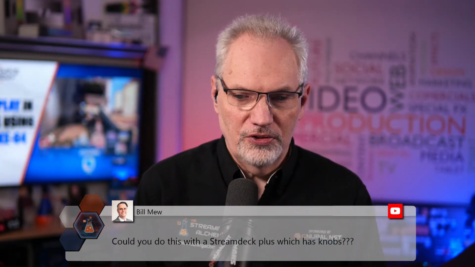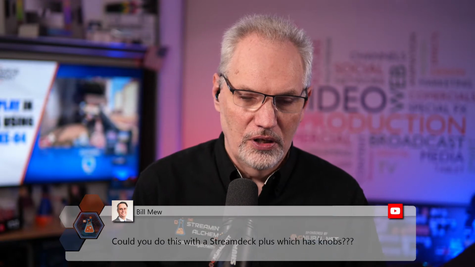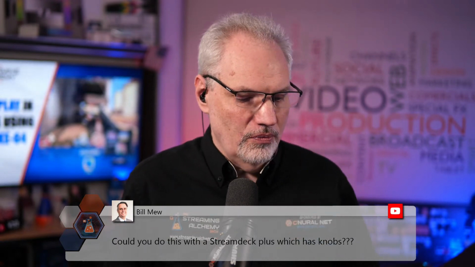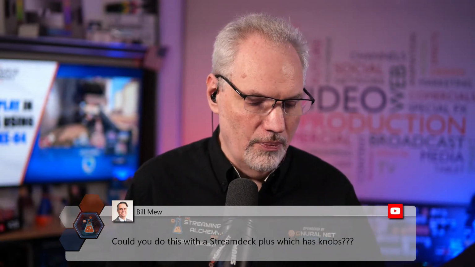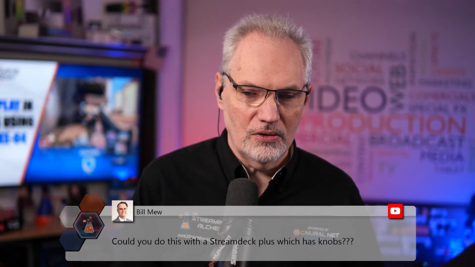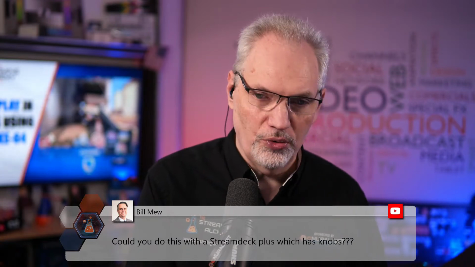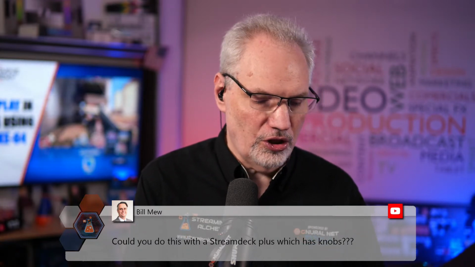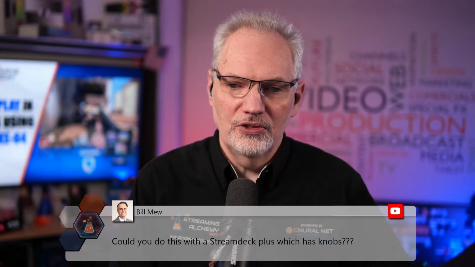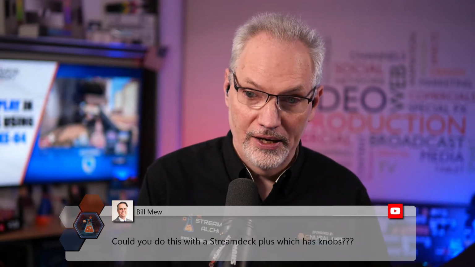Okay, could you do this with the Stream Deck Plus, which has knobs? Yeah, I think the biggest difference, and I think if you look at the X-keys and what makes this so attractive, is that the controls are really designed around almost what an editor would have.